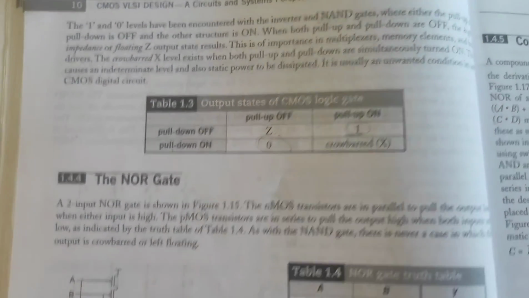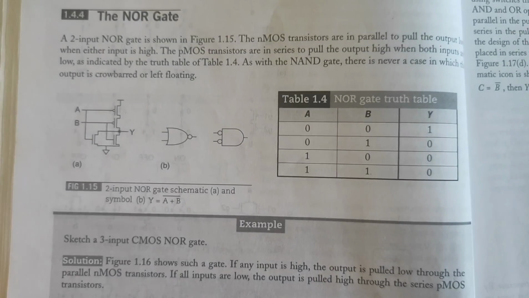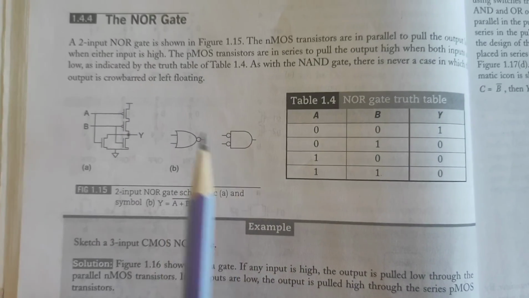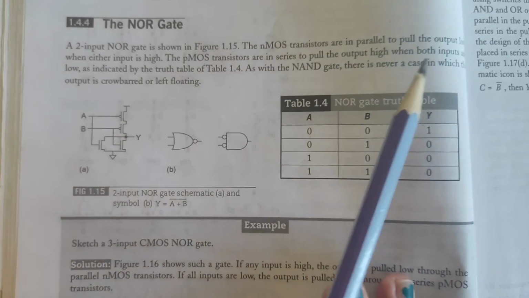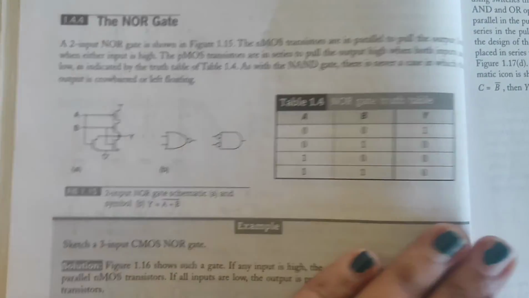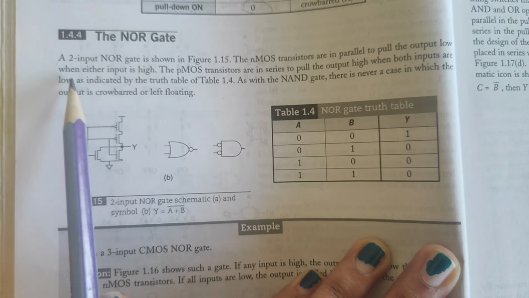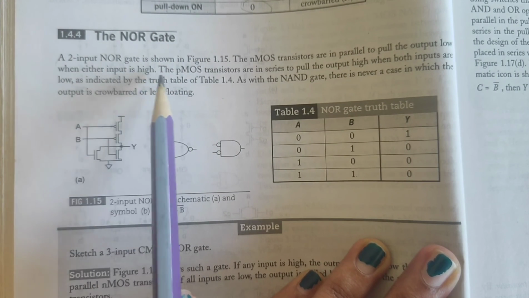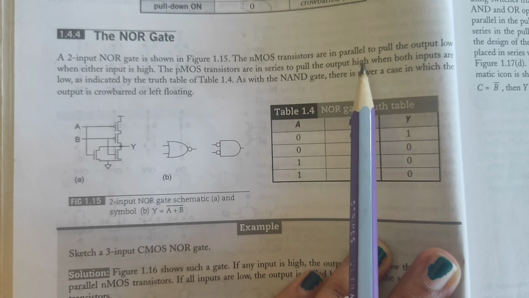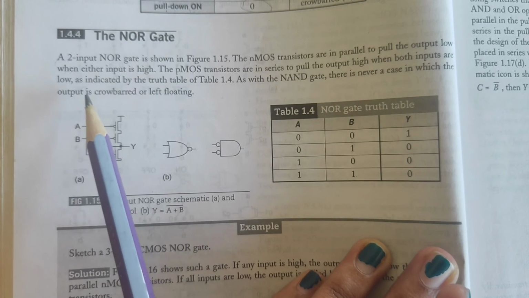Now coming to the NOR gate. So a 2-input NOR gate is shown in the figure. The NMOS transistors are in parallel to pull the output low when either input is high. The PMOS transistors are in series to pull the output high when both the inputs are low.